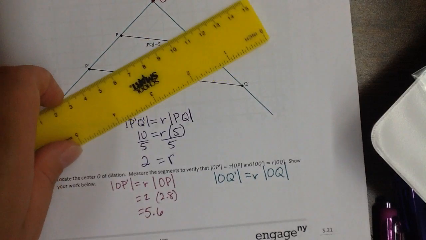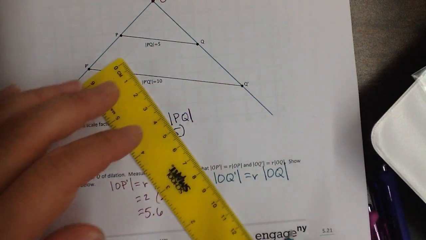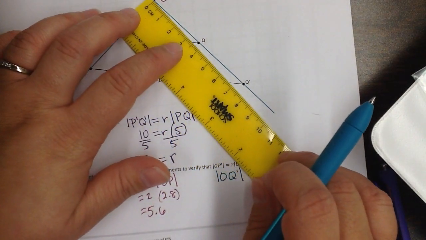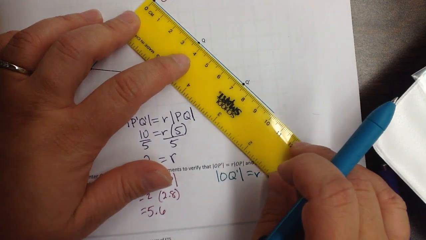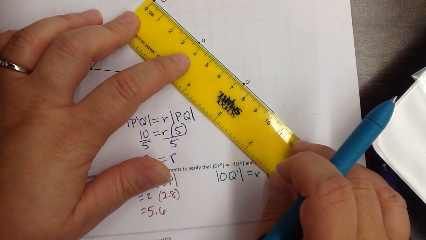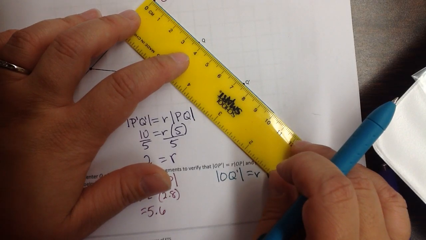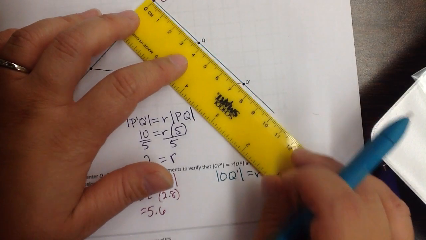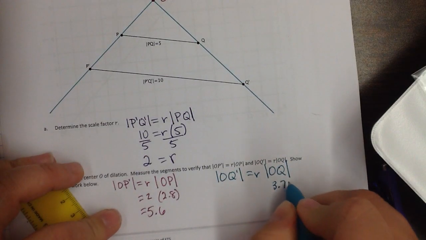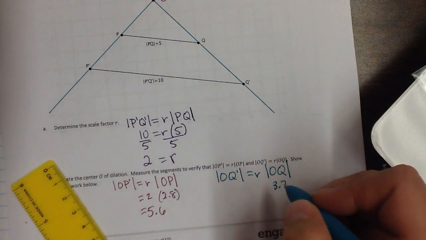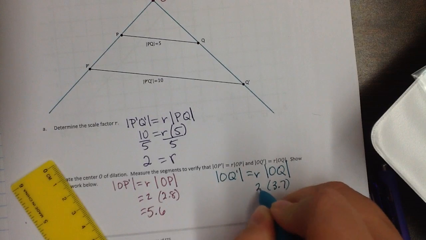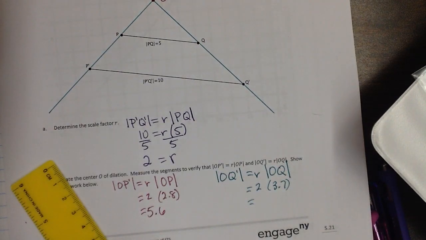And then I'm going to do the same thing for O to Q, measure the distance from O to Q, which looks to be about 3.7. And I'm going to multiply that times my scale factor, which is 2.